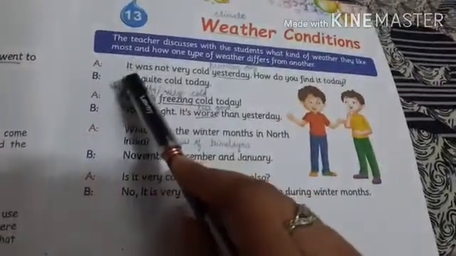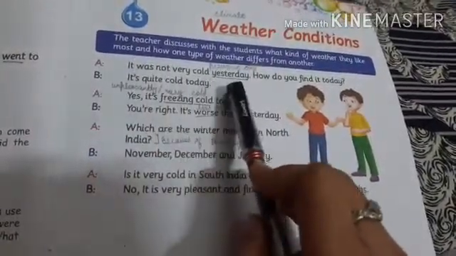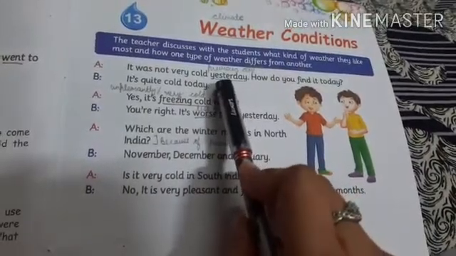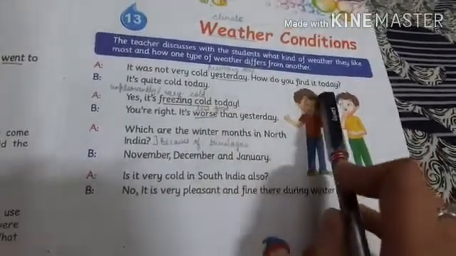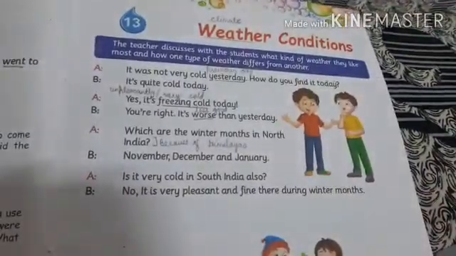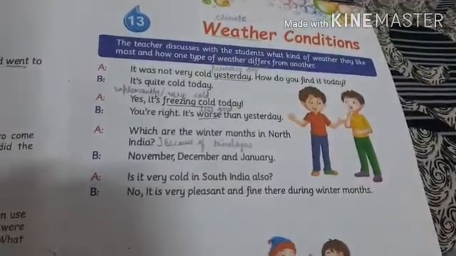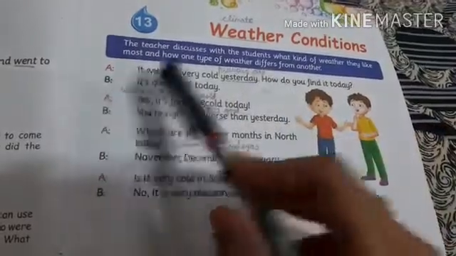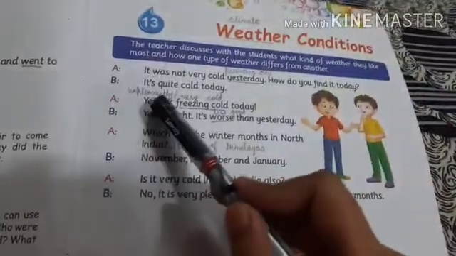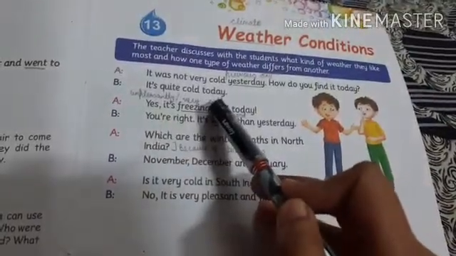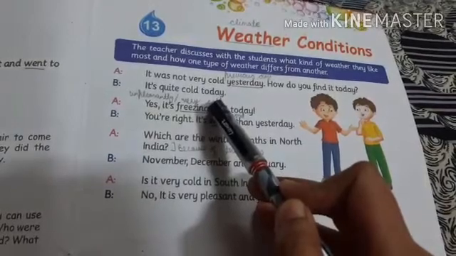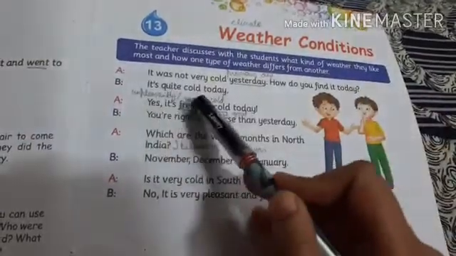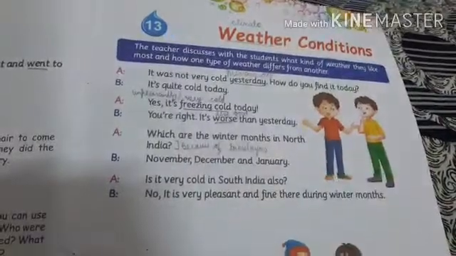Student A: It was not very cold yesterday. Yesterday means previous day. How do you find it today? Now student A is saying that the previous day it was not very cold. So for today he wants to know from student B how he found it today. Student B says it's quite cold today. So student B is saying that comparatively it is quite cold today than yesterday.